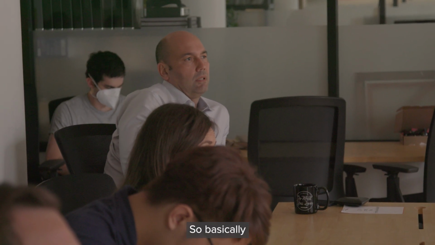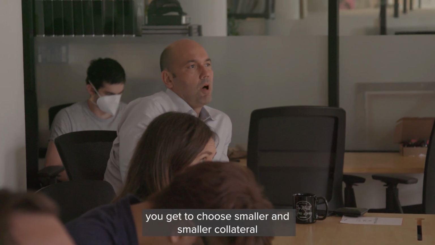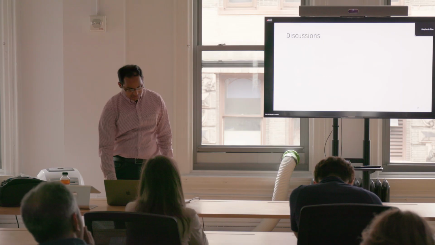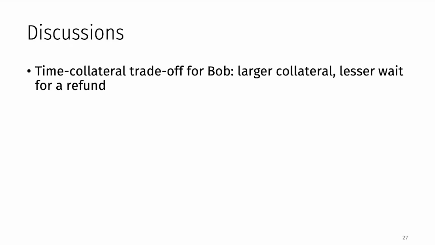I see. So basically, you get to choose smaller and smaller collateral as long as you're going to wait longer and longer. Exactly. And that's a choice for Bob. So yeah, I think that was the first thing that I was about to bring up. So there is a time-collateral trade-off for Bob. Larger collateral means lesser wait for a refund, and vice versa.